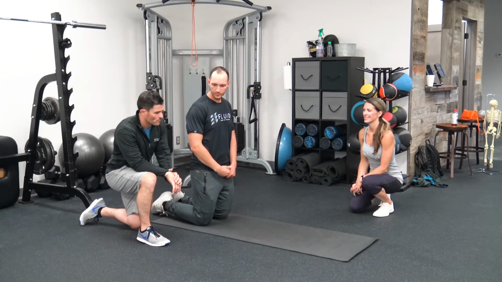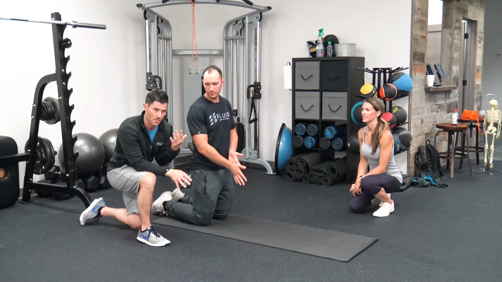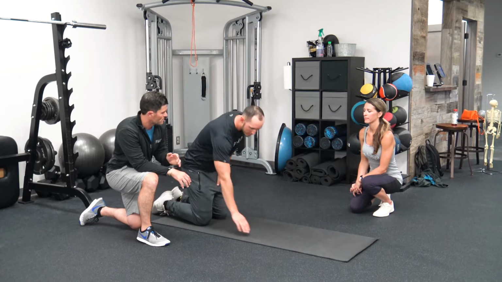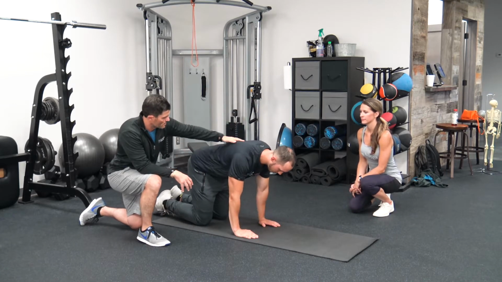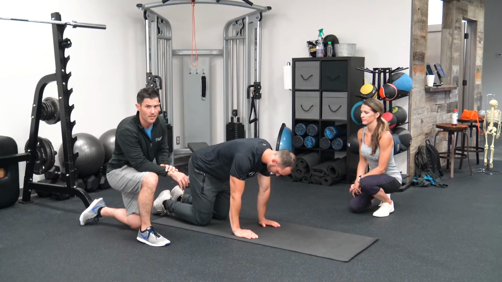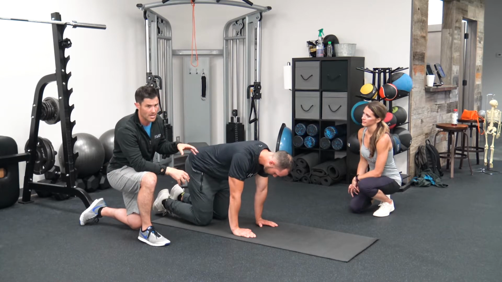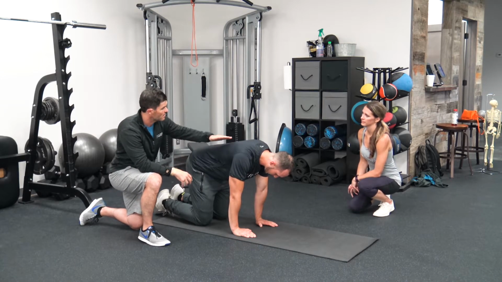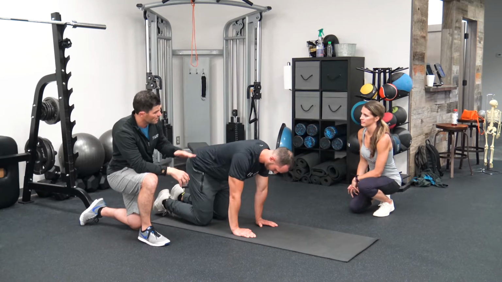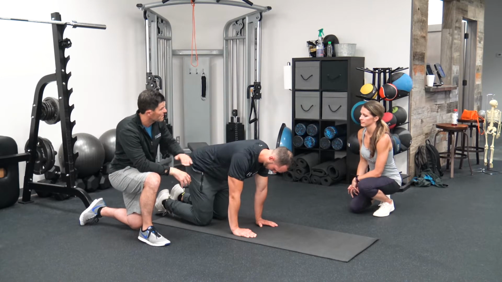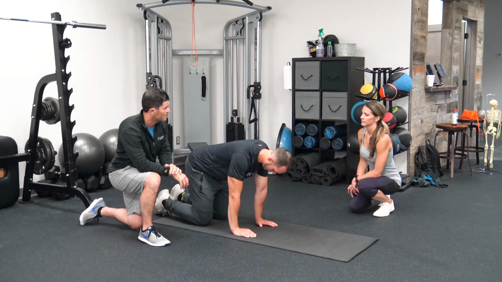So now we're going to put Hunter into a 4-point position and reinforce everything that we've just talked about. He's going to put himself basically into a domed spinal position. What we're trying to do here again is coordinate the co-contraction of the abdominals by staying in an upright position, or basically an inverted position. That's going to force his abdominals to fire, to hold his rib cage down.